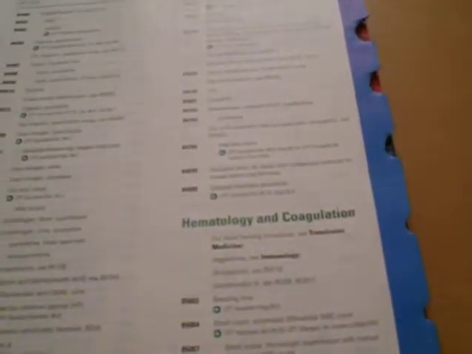Similarly, towards the back in surgical pathology, let me find it here real quick.